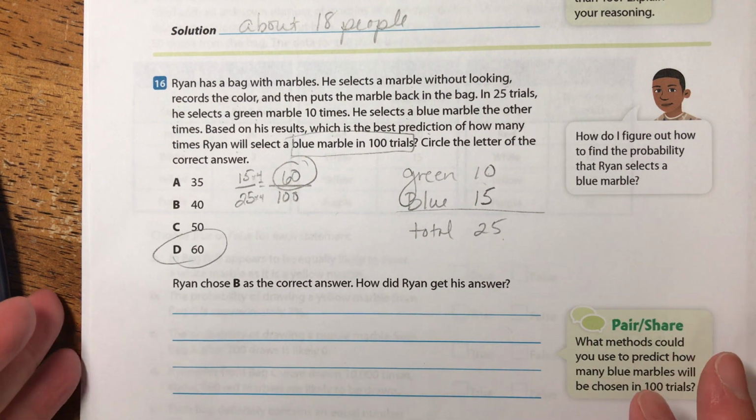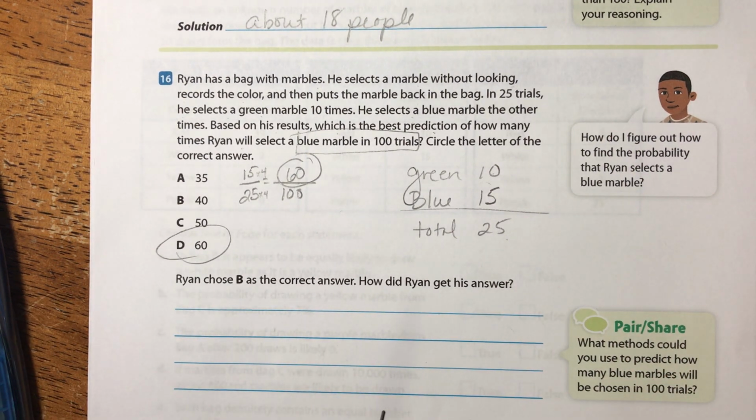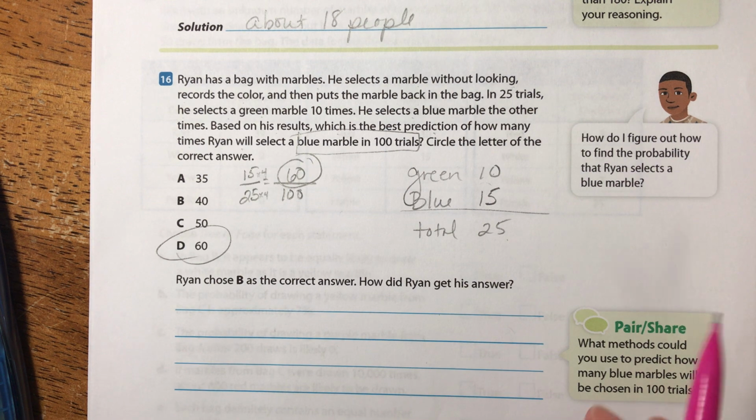Ryan chose B. How did Ryan get B? Ryan didn't do it right. Isn't that what you guys always tell me? Ryan used the probability of green and not the probability of blue.